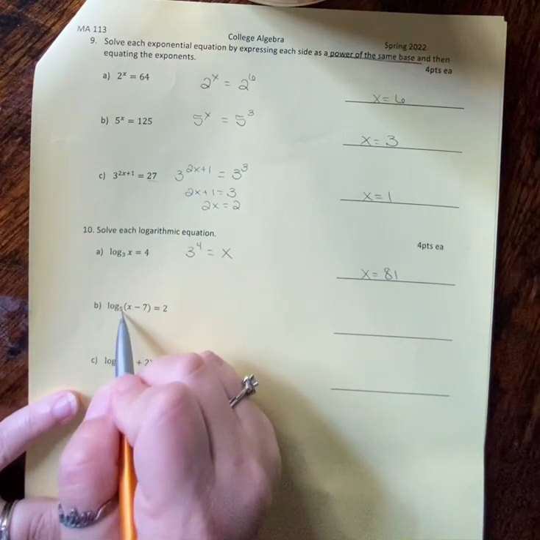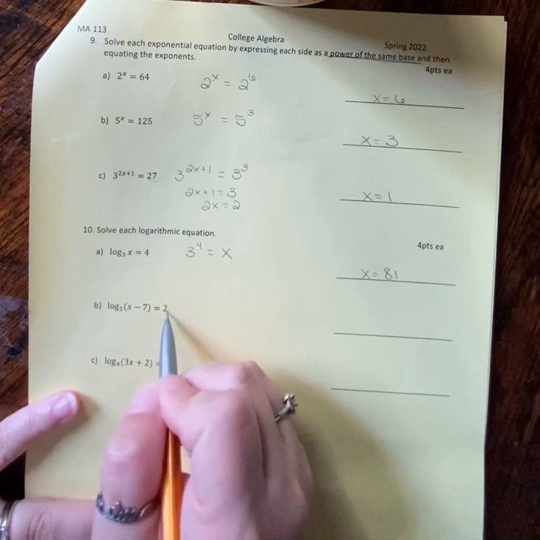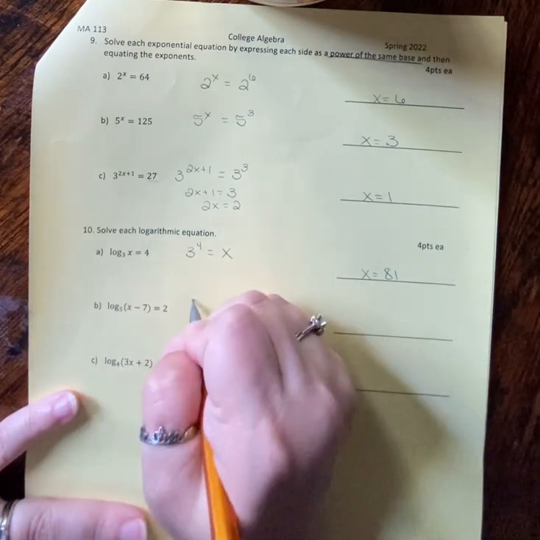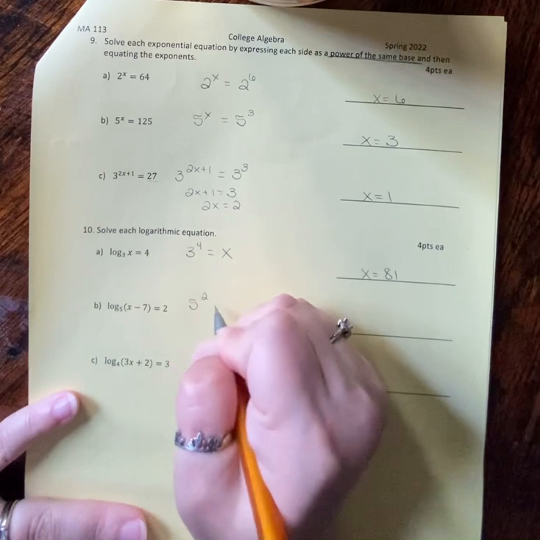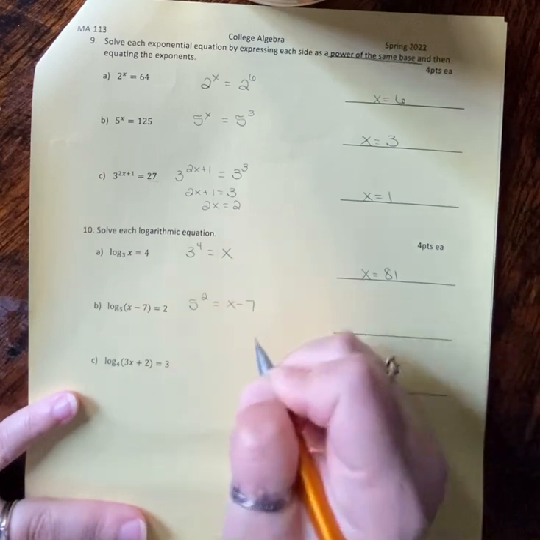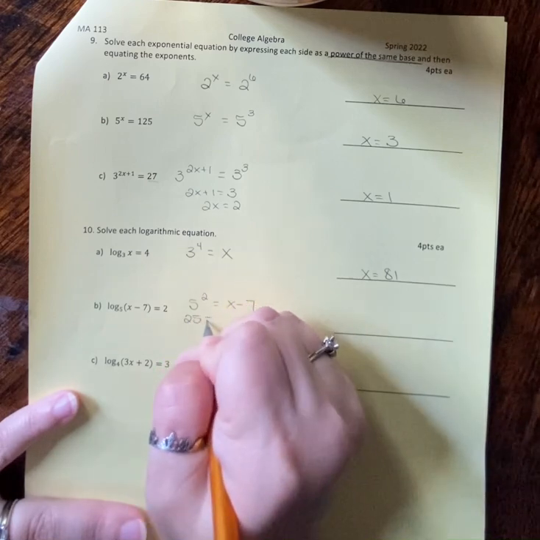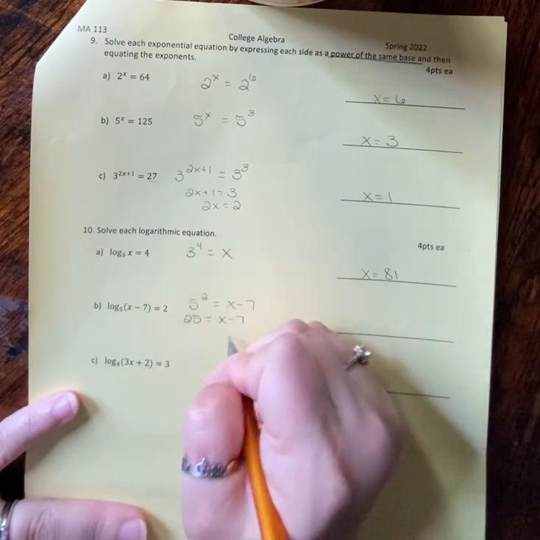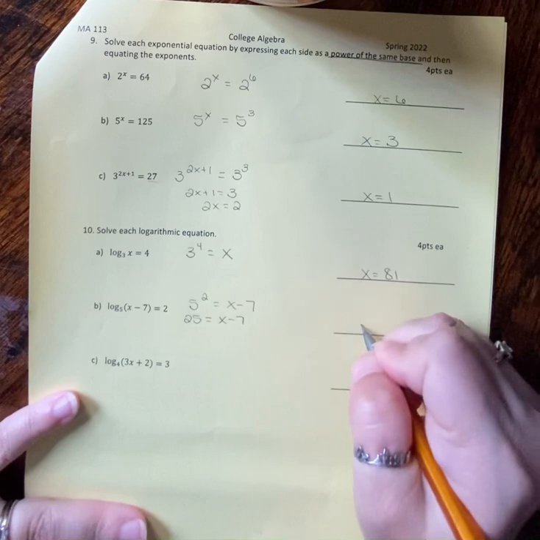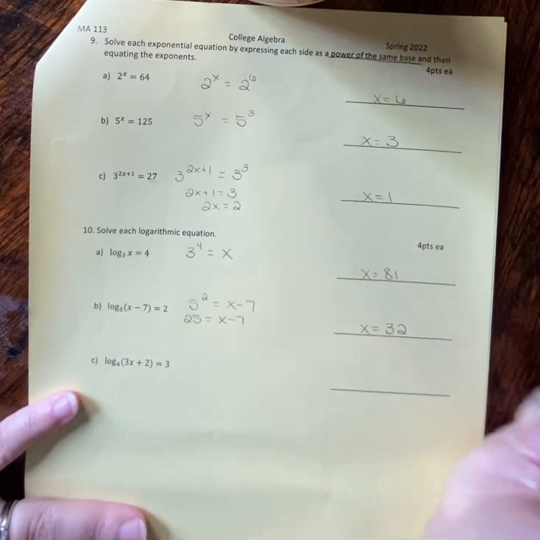B says log base 5 of x minus 7 equals 2. So the base becomes the base, my answer becomes the exponent, and what I was taking the log of becomes my new answer. So 5 squared is 25. I'm going to add that 7 over to where I get x equals 32.